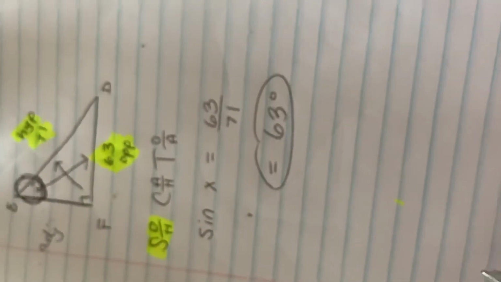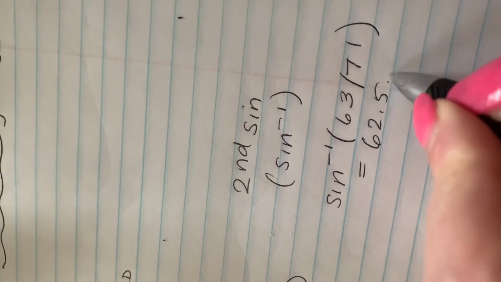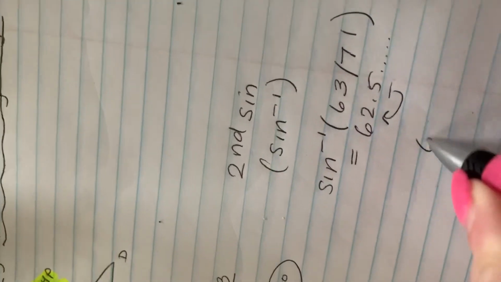So again, let's just go over what the steps were. We did second sine, which is the sine to the -1. And then we type the ratio in, 63 over 71. And that equaled out to like 62.5 and so on, which rounded up to 63. That's how we got that.